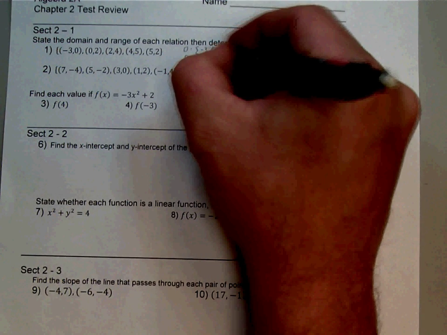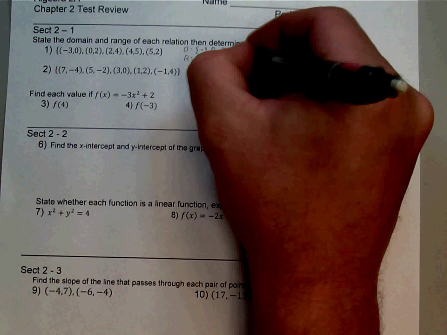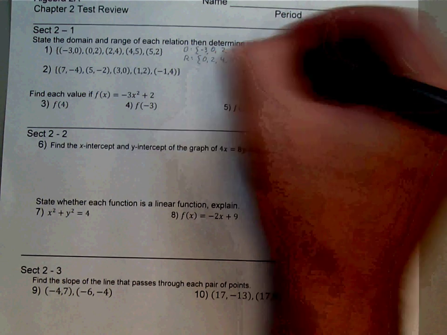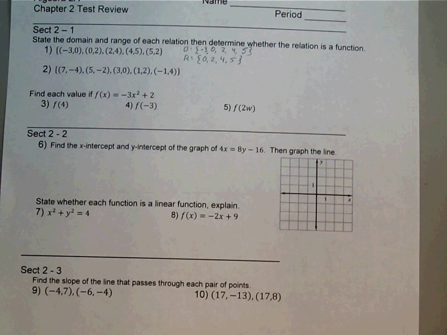So 0, 2, 4, 5, 2. So 0, 2, 4, 5. Don't repeat the 2, it's already in my list, so I don't need it again. There's the domain and there's the range.